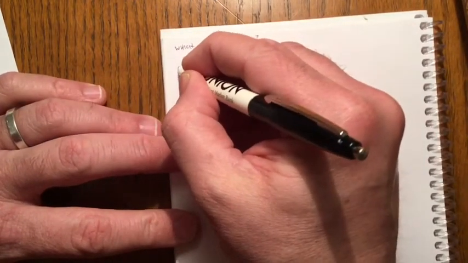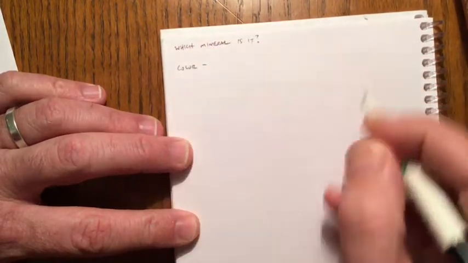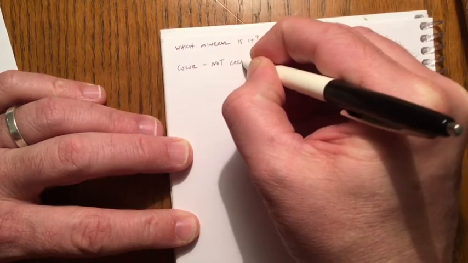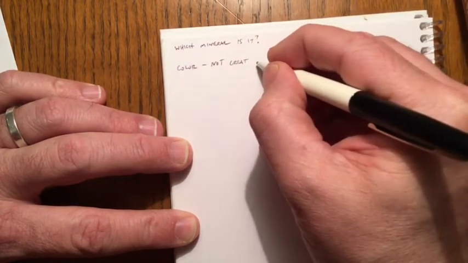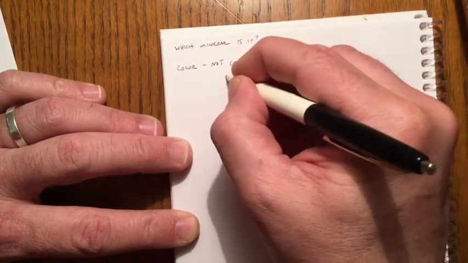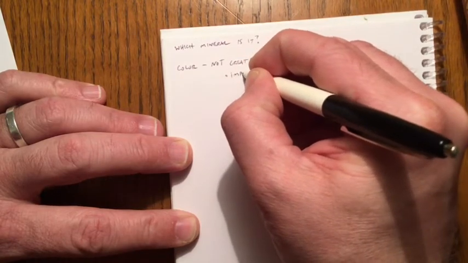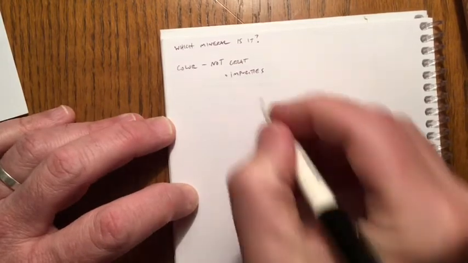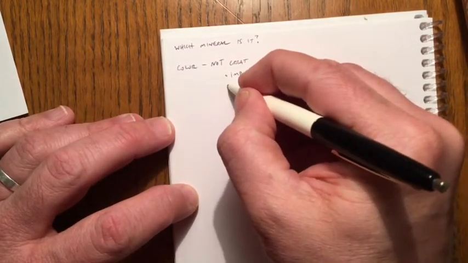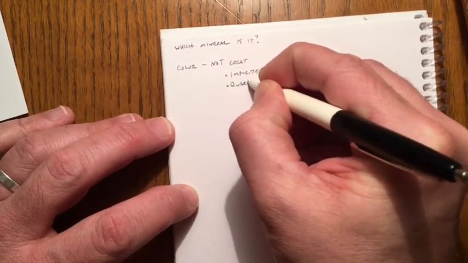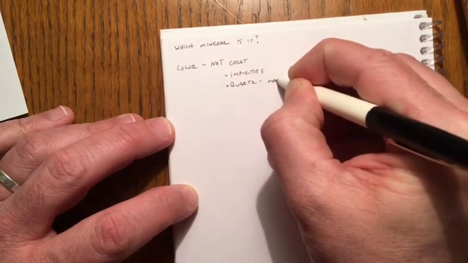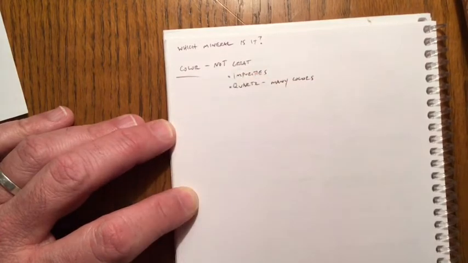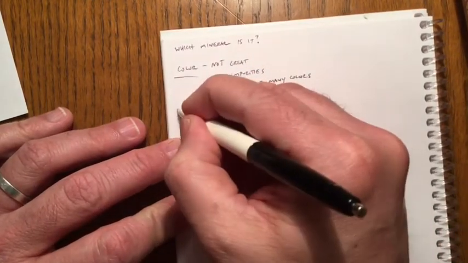And the properties of minerals include color. But color's not a great identifier for minerals because impurities can cause minerals to change color. For example, quartz comes in many different colors, but color still counts as a property you might look at.